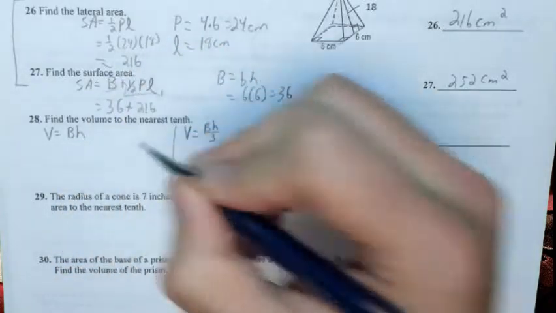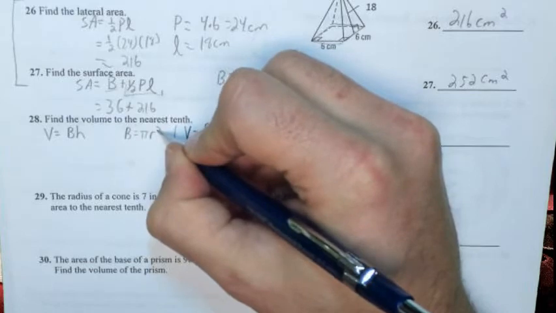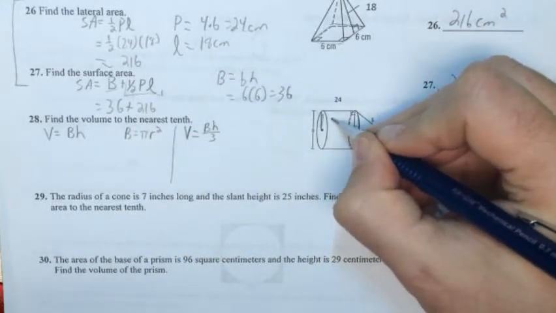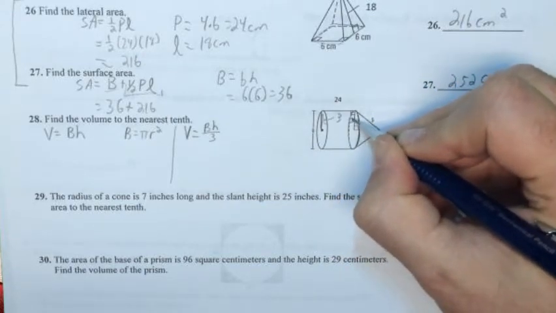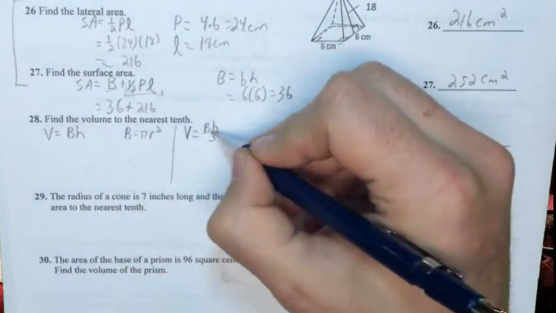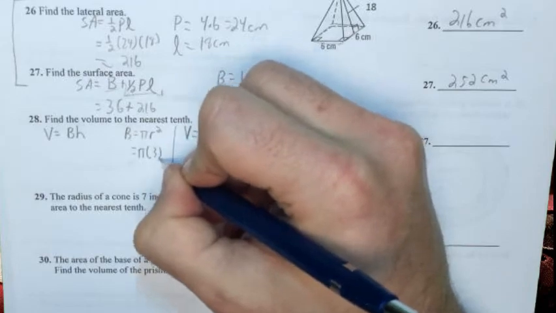So area of the base is that circle, which is pi r squared. Now here, with my diameter being 6, my radius is 3. And notice it's going to be 3 on both of them, meaning that they both have the same area. So this B I'll be able to use in both places. So that's pi times 3 squared.